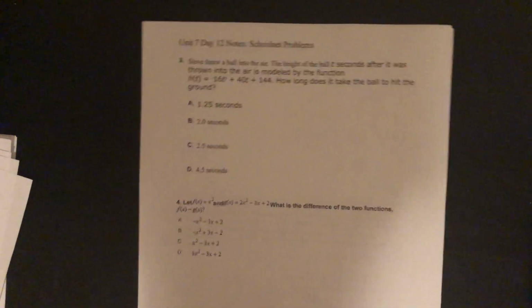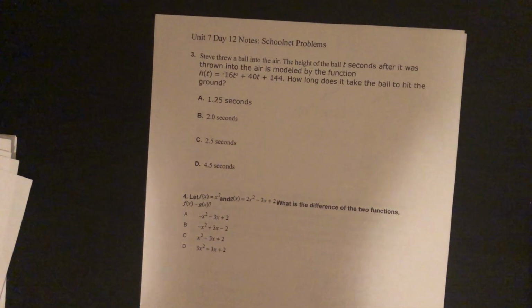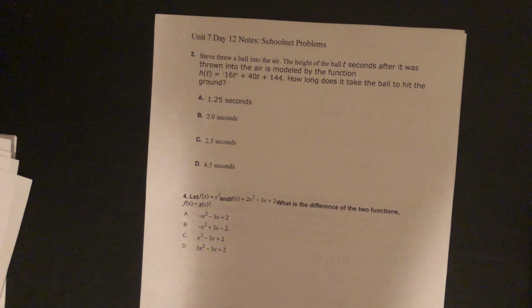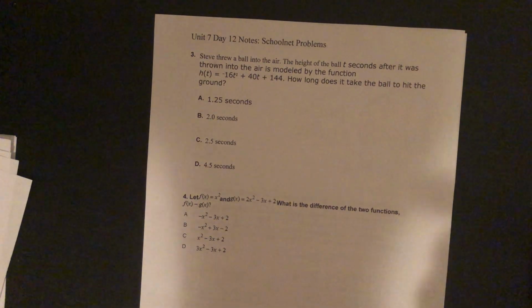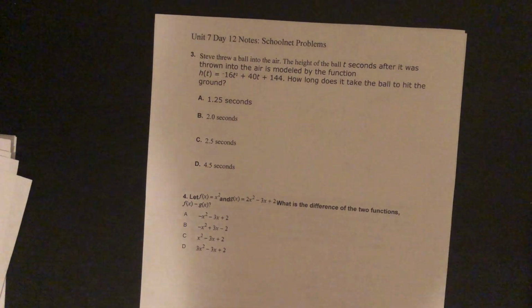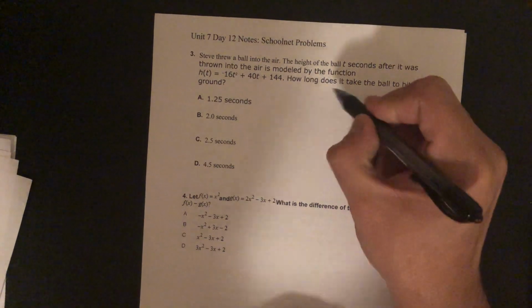Let's see. Steve threw a ball into the air. The height of the ball t seconds after it was thrown into the air is modeled by the function h of t. How long does it take the ball to hit the ground? So, okay, let's say I have this graph.